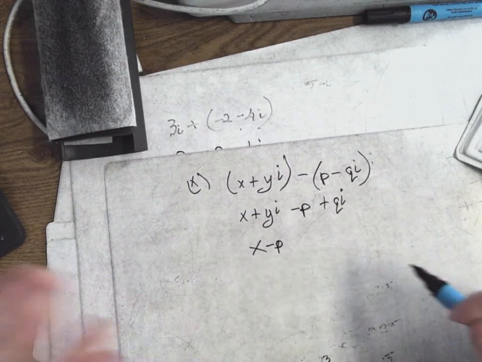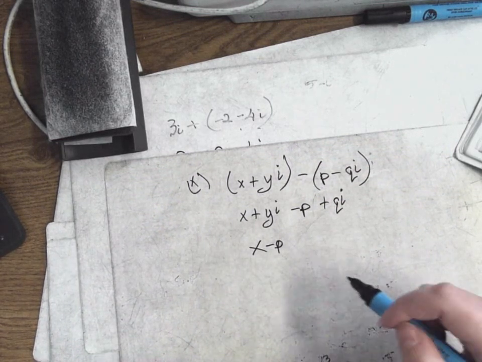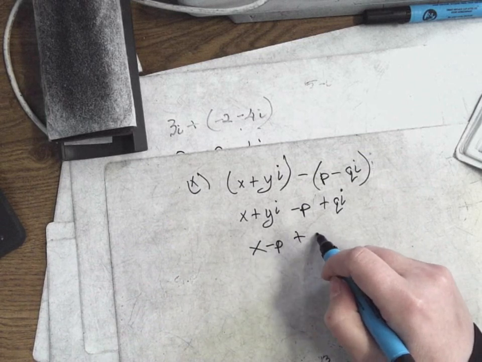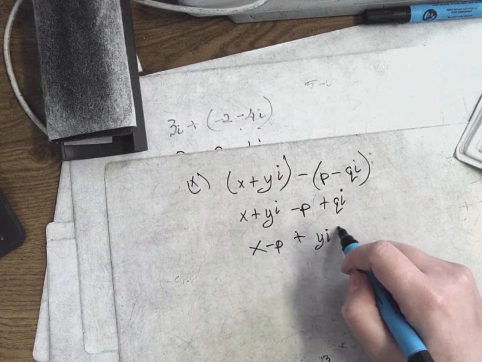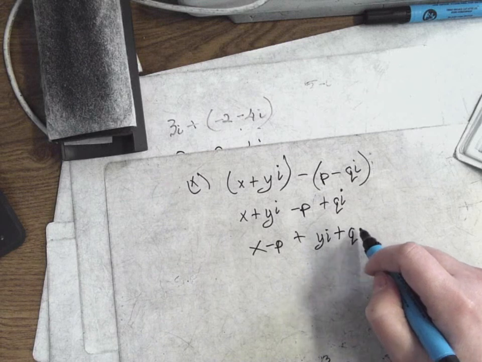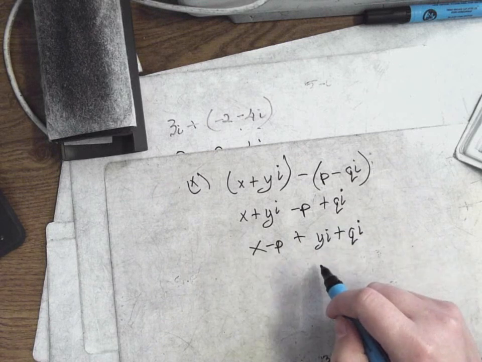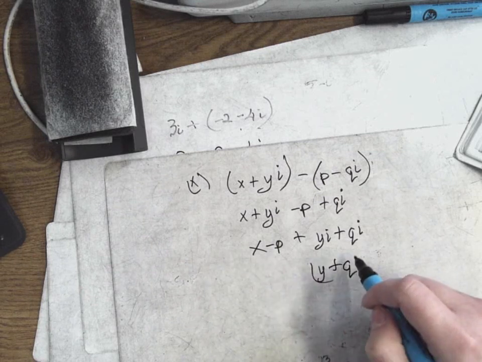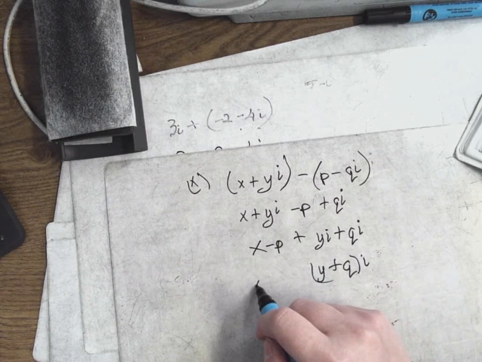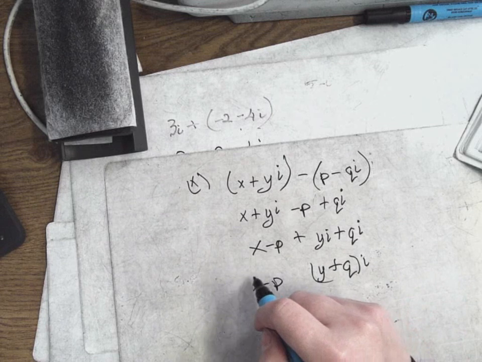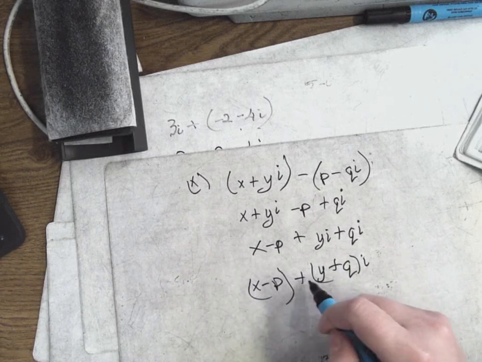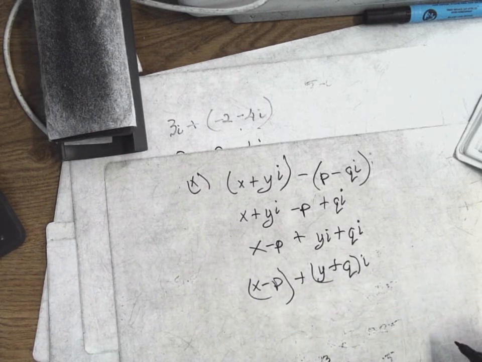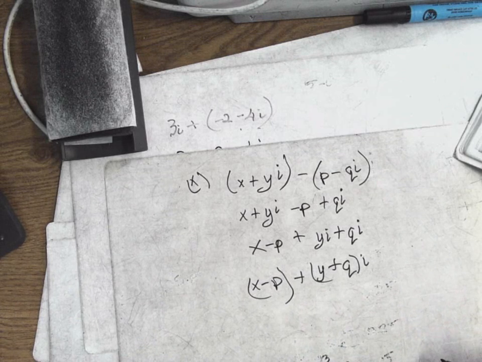How do you know they're real? They've no i's. Okay, and then you just write the imaginary bits beside each other. So plus yi plus qi. And you can leave your answer like that. In the book they would have just written the i outside the bracket. Okay, but don't worry about that, because you're never going to be asked anything like that. Okay, is that alright? Are we okay with the rest of them?